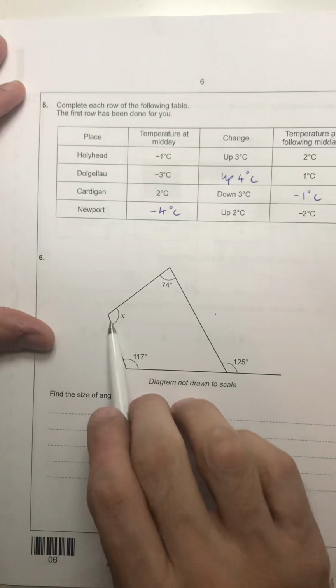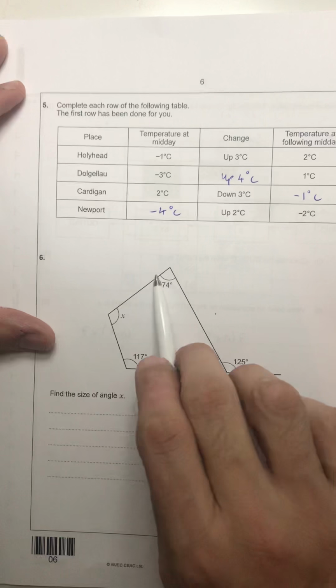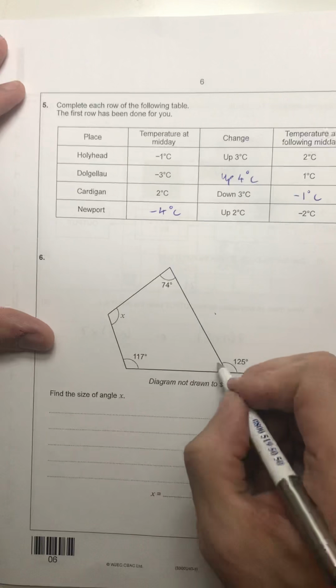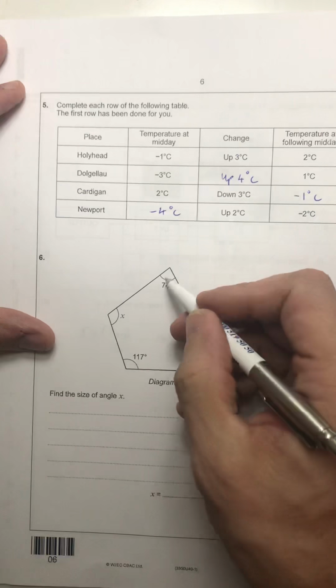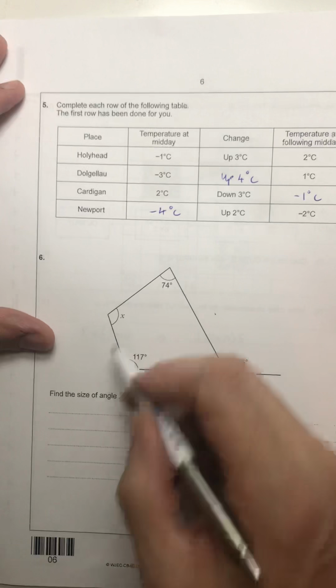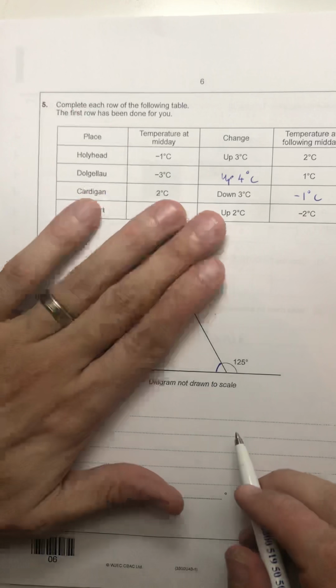Okay, we're asked to work out the value of x. You should know for a quadrilateral that angles add up to 360. So if I knew what this one is, I could work out x because I know that they should all add up to 360. Well, I can work that out if I cover that up there.